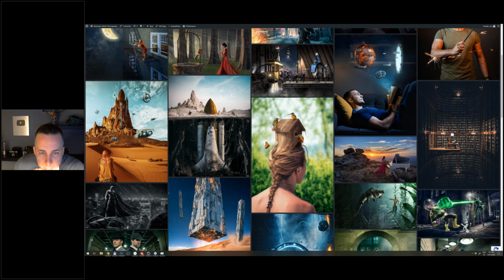Okay, let's see. When do you use 72 DPI and when do you use 300 DPI? It's a really good question. 72 DPI, or pixels per inch, is used when you want to put your photo on the web. So 72 DPI is the density of the pixels. It's more than enough for web.